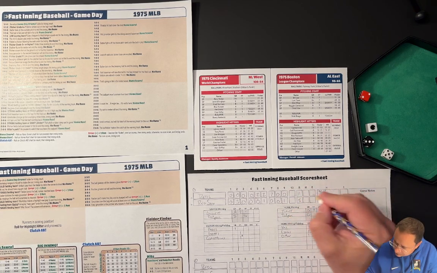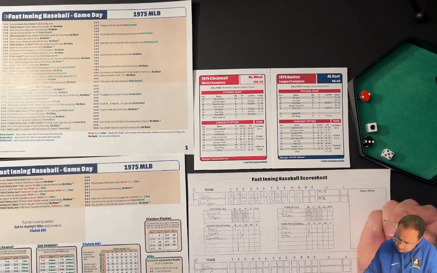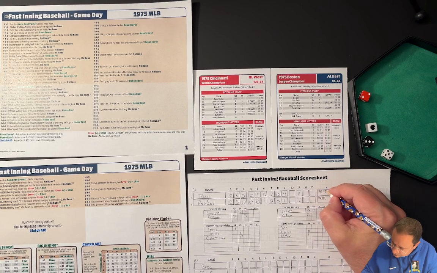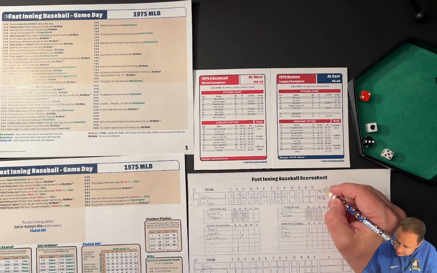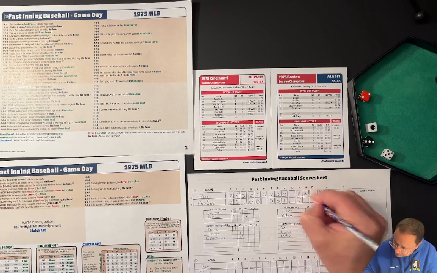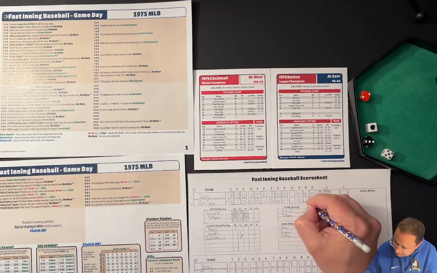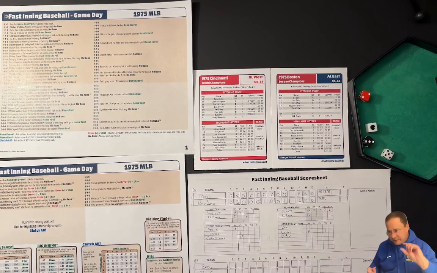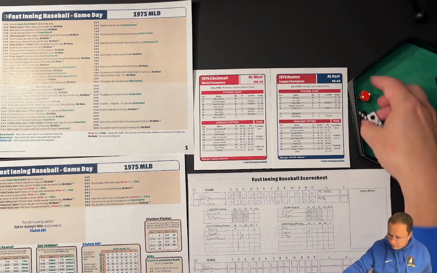So 11 runs on... I didn't do so that would have been 7. We'll just say it was 7 hits for the 7-run inning. So 1, 2, 3, 4, 5, 6, 7. So 11 runs on 16 hits, no errors. 5 runs on 10 hits, no error. So game 1 goes to the Reds, a reversal of what happened in real life. We move on to game 2.